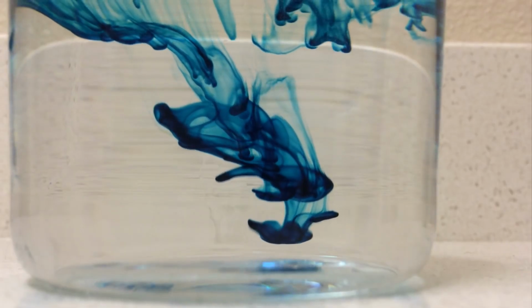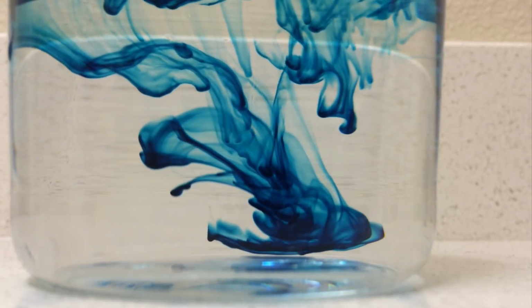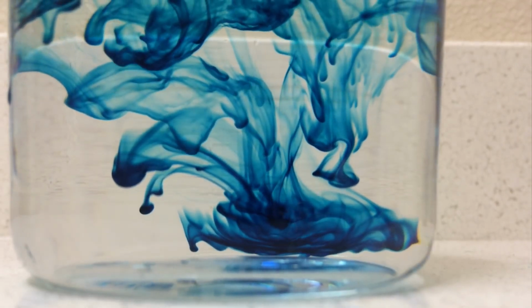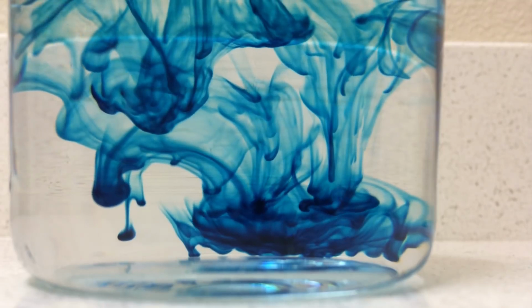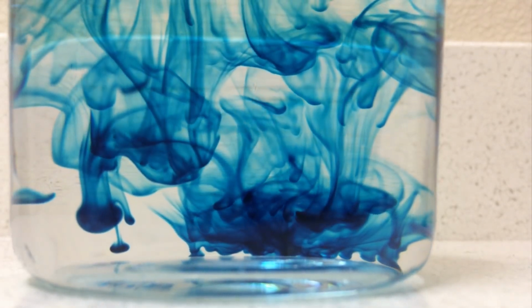Diffusion occurs when you put a drop of food coloring in some water. These particles are going from high to low concentration until they reach equilibrium. When a sugar cube dissolves in water, it's also experiencing diffusion, and will dissolve until all of the sugar cube is mixed throughout the water.